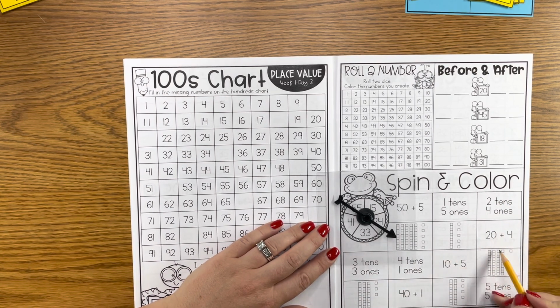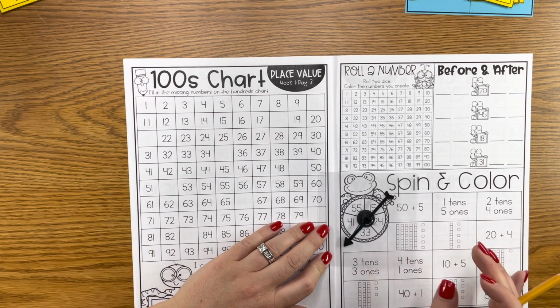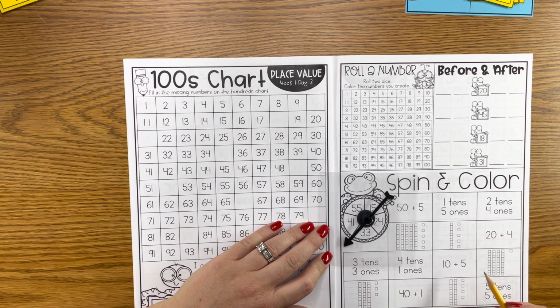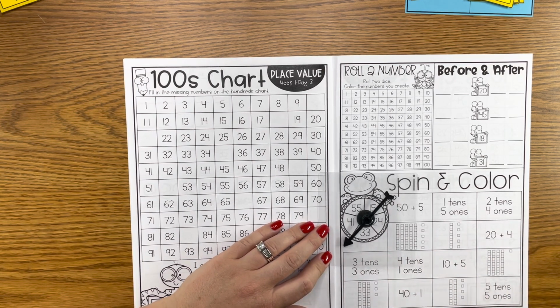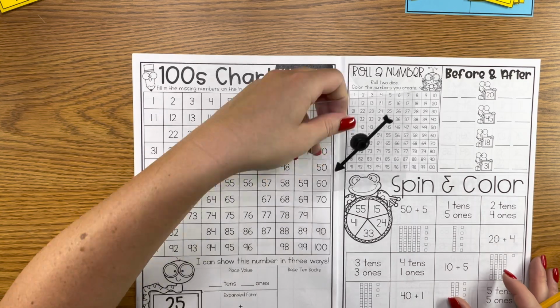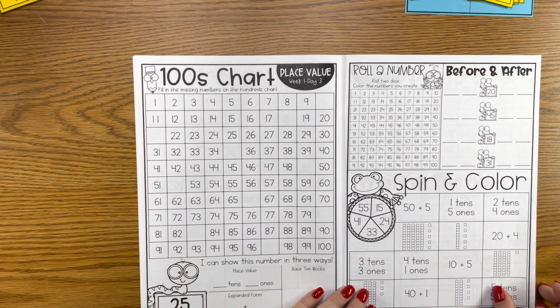Maybe I spin it again and ooh, I see 20 plus 4. That's also 24. Some of them you'll also see base 10 blocks, so 24 is also here. So we're going to be spinning and coloring whatever number we happen to get.